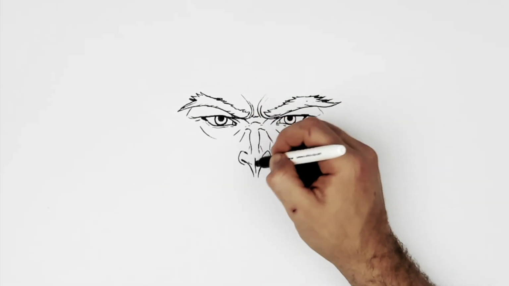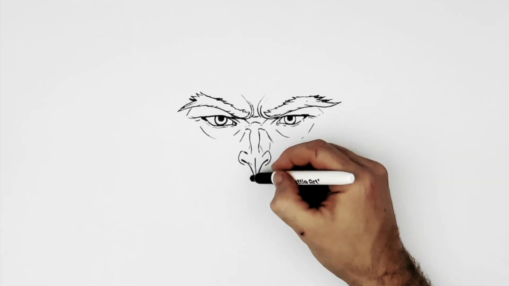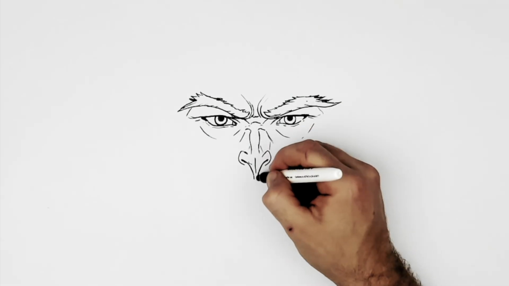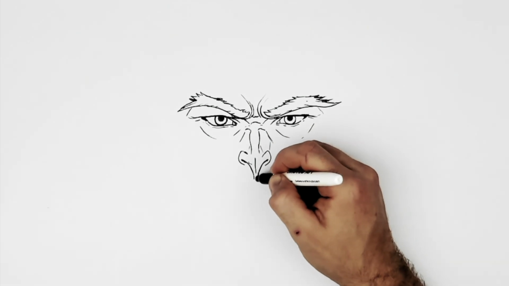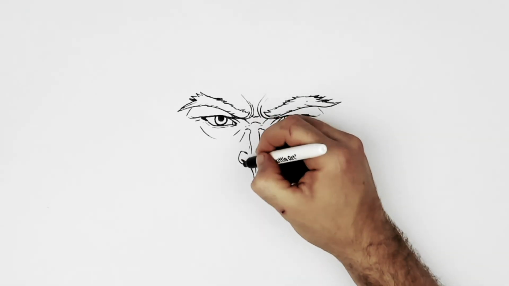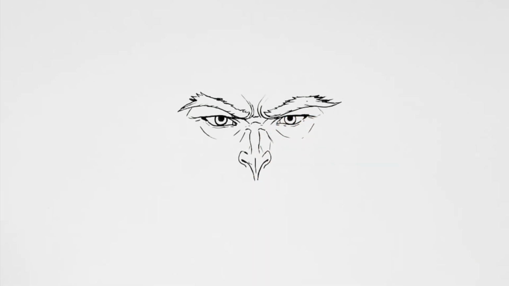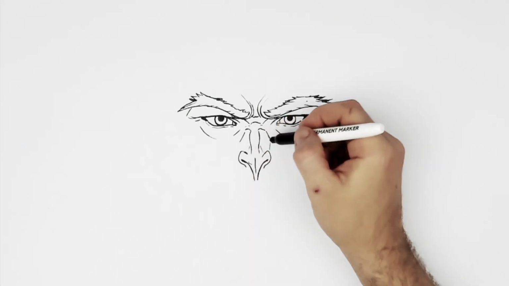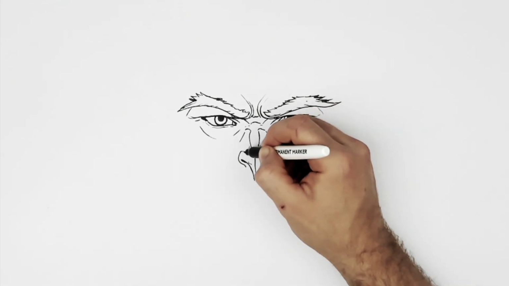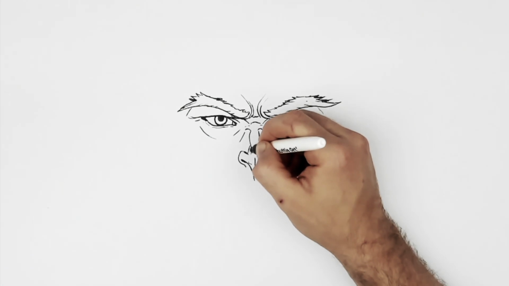Okay. Very thin again. Okay, I think that's the best I can do with that nose now. Very tricky to not do too much.